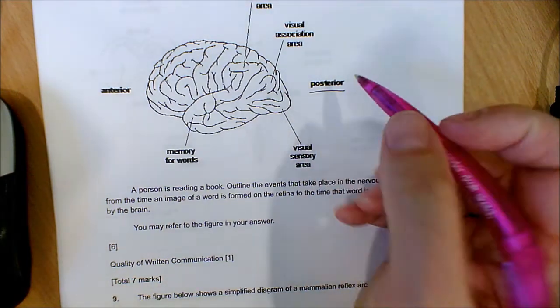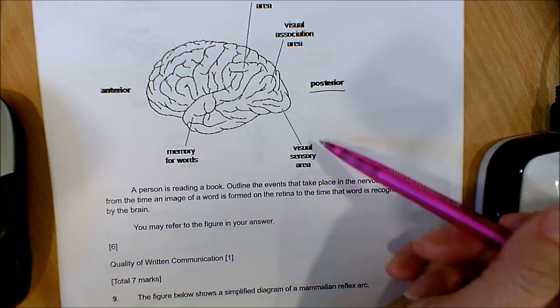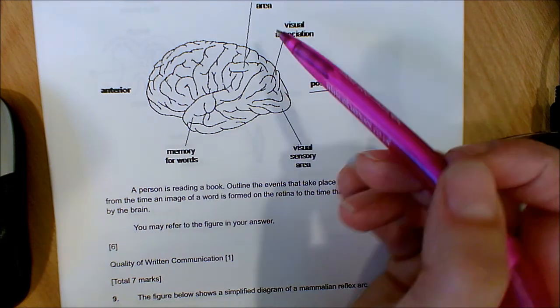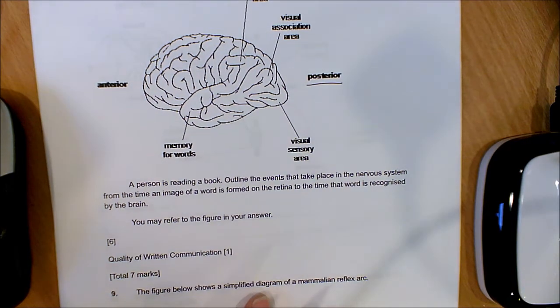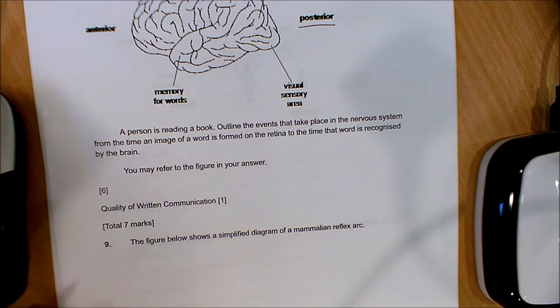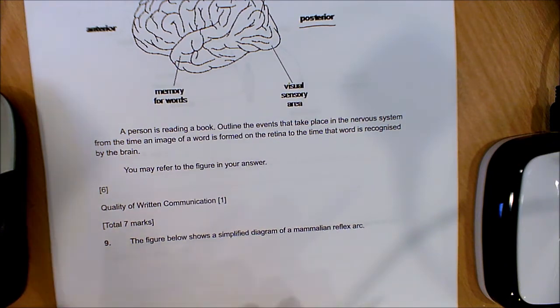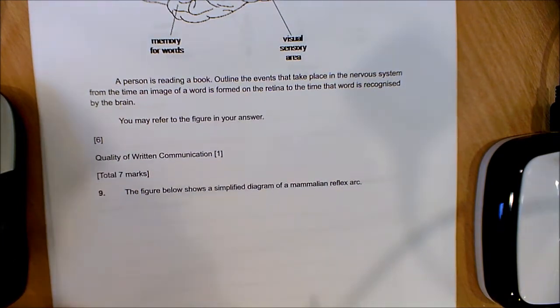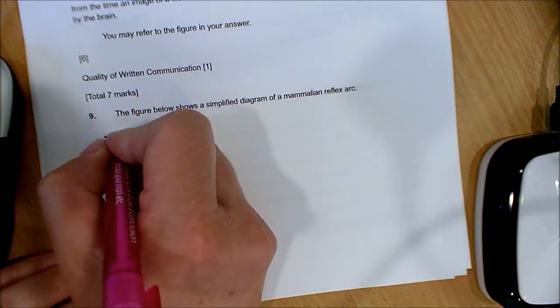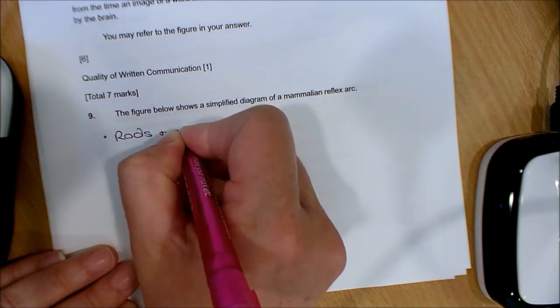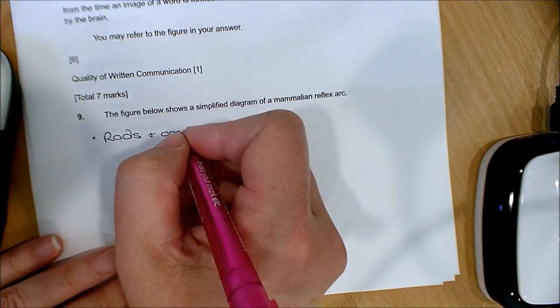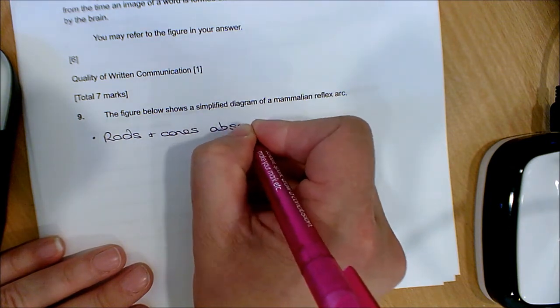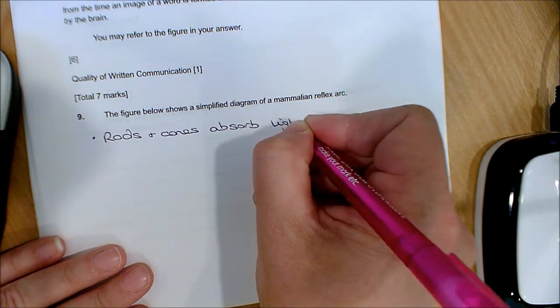Posterior is the back. So we've got the visual sensory area, visual association area, speech association area, and memory for words. So a person is reading a book, outline the events that take place in the nervous system from the time an image of a word is formed on the retina to the time the word is recognised by the brain. Okay, so what's going to be happening here? Well, the first thing that's going to happen is that the rods and cones, which are cells on the retina, absorb the light energy.